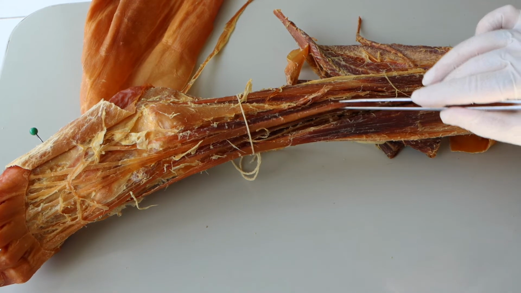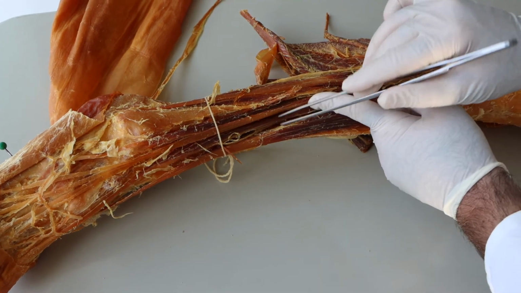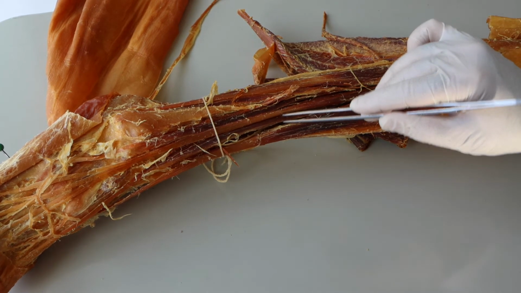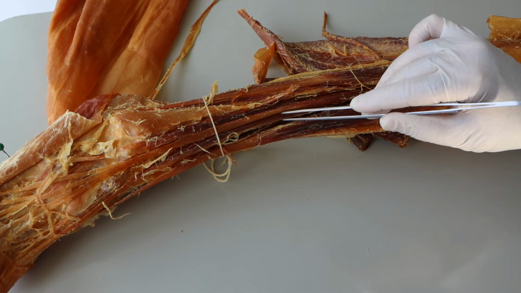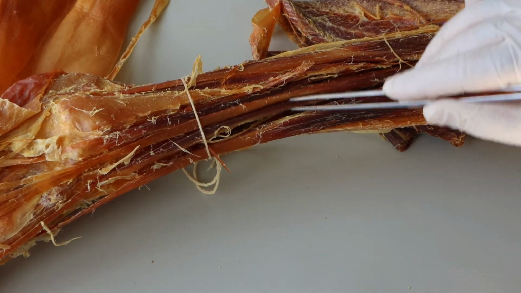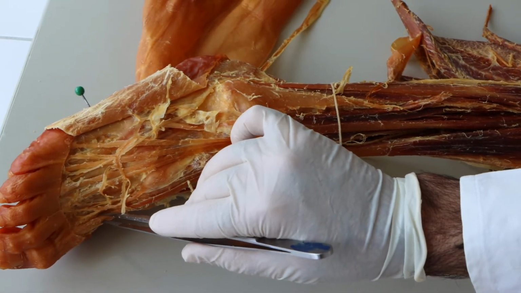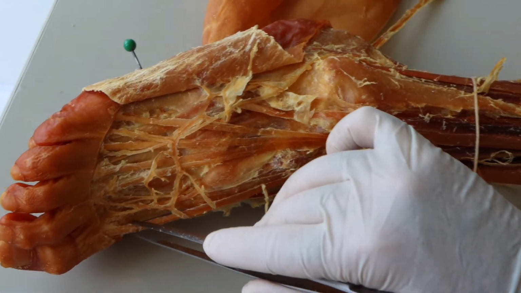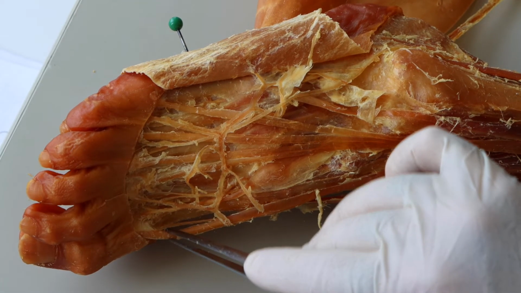Next muscle, which is located here, is this muscle. This muscle is called extensor hallucis longus. Extensor hallucis longus originates from the lower half of the fibula and the interosseous membrane, and distally the insertion goes to the distal phalanx of the toes. It means that the first finger or toe, the hallux.